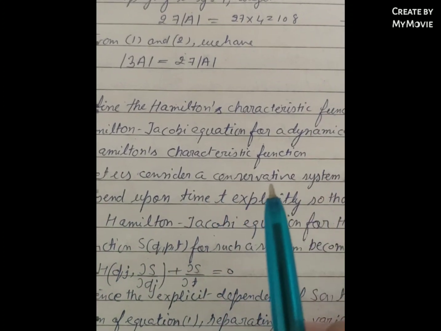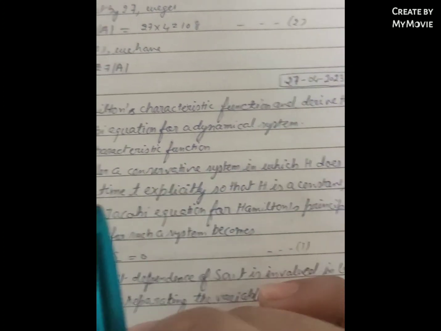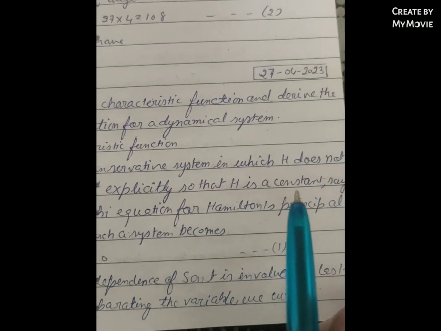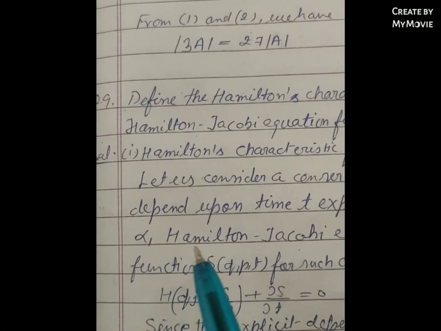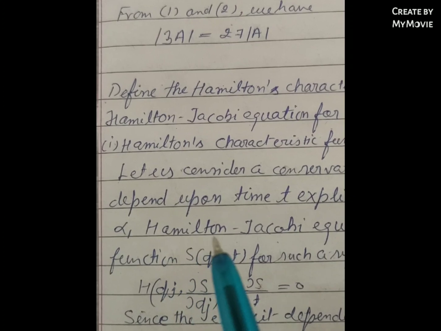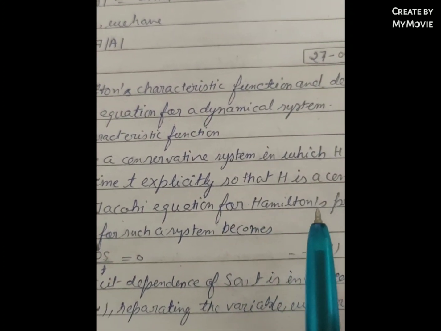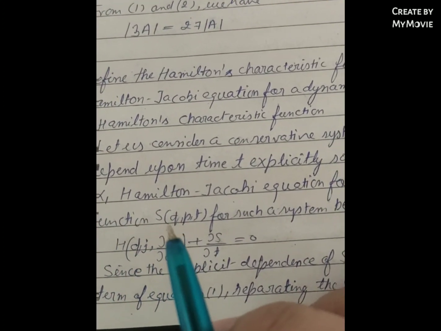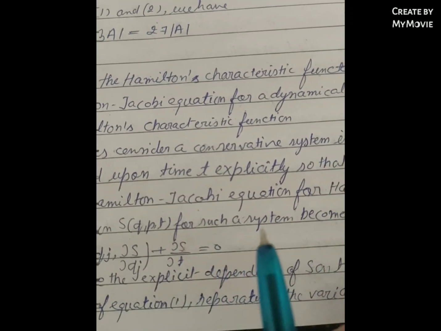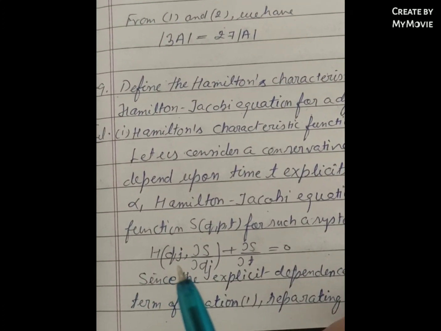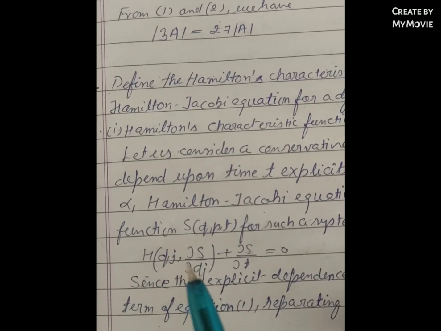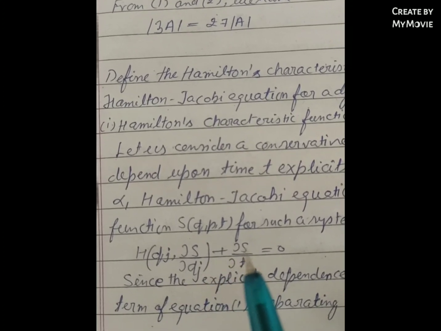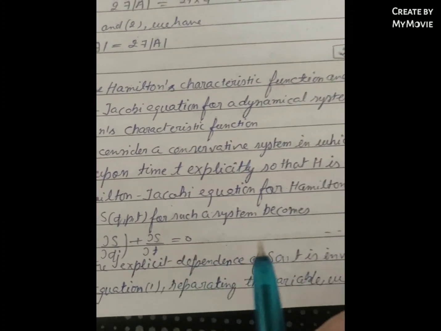Let us consider a conservative system in which H does not depend upon the time t explicitly, so that H is a constant, say alpha 1. The Hamilton-Jacobi equation for Hamilton's principal function S for such a system becomes H(qj, ∂S/∂qj) + ∂S/∂t = 0.